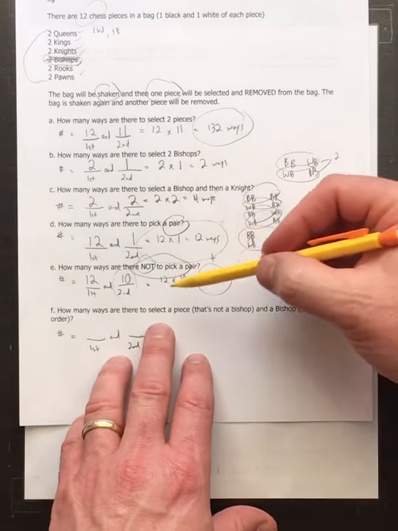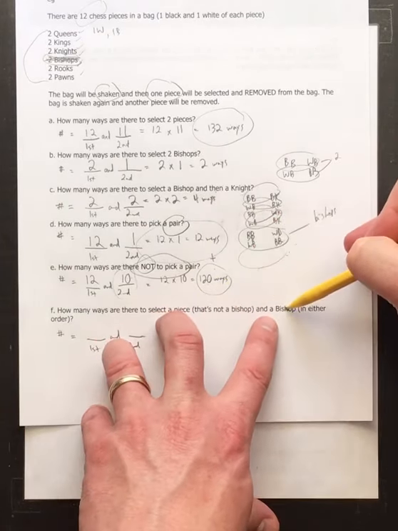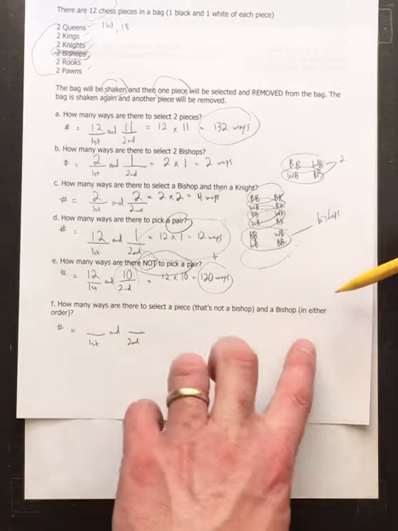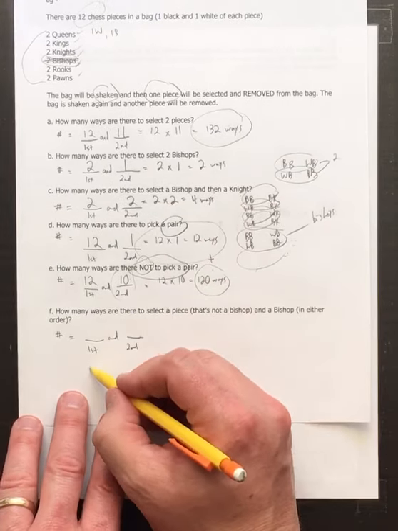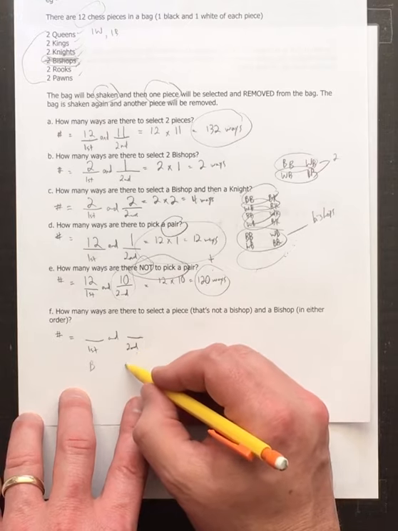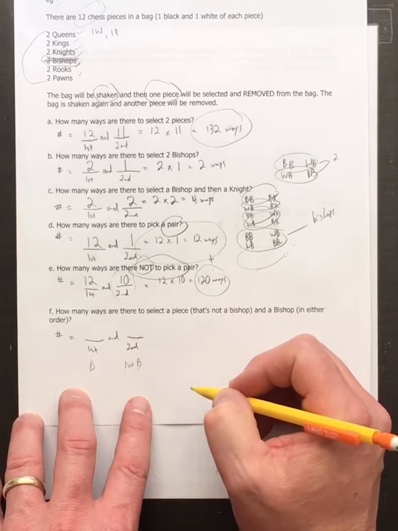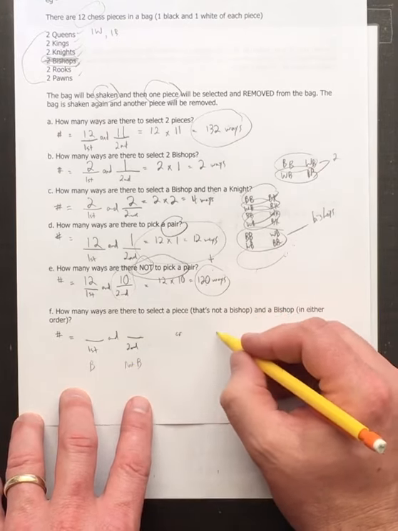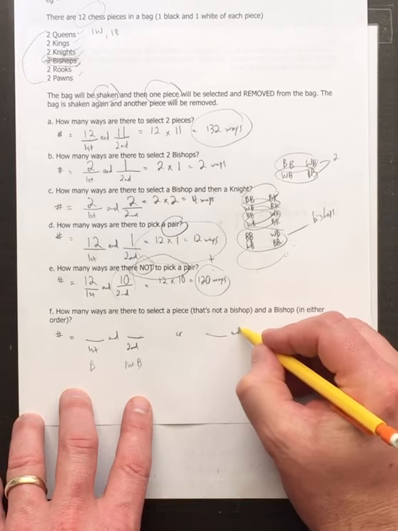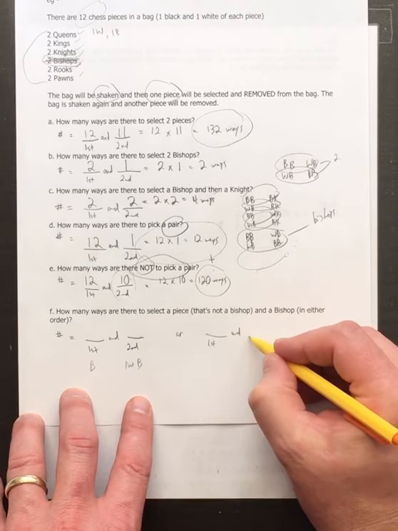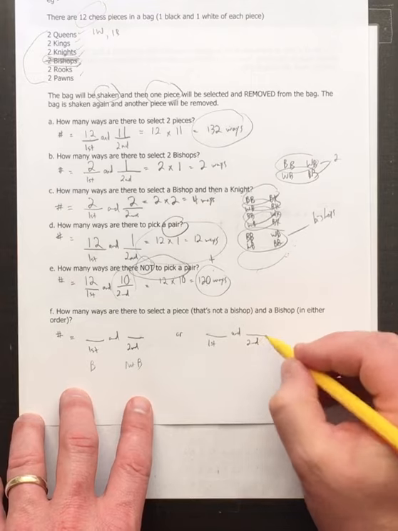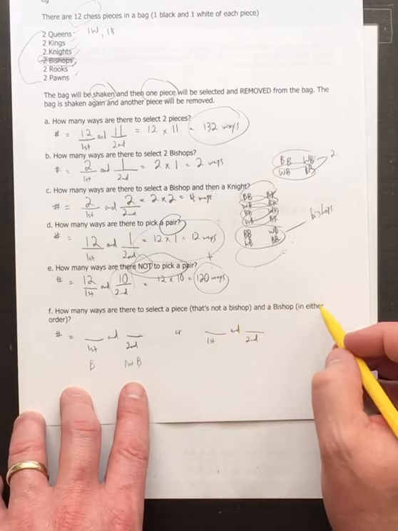Okay, and I want to select a piece that's not a bishop and then a bishop. Okay, in either order. So I'm going to make the bishop first and then not the bishop second. Or we have the scenario of, again, first and second. But in this case, it's in either order.